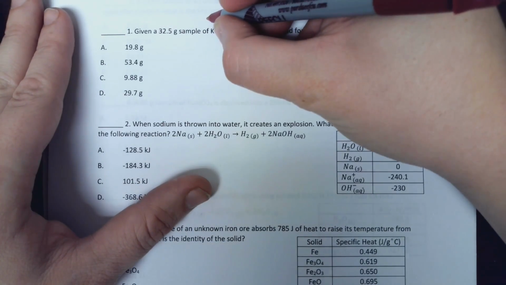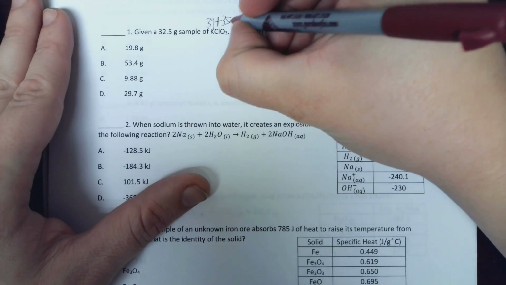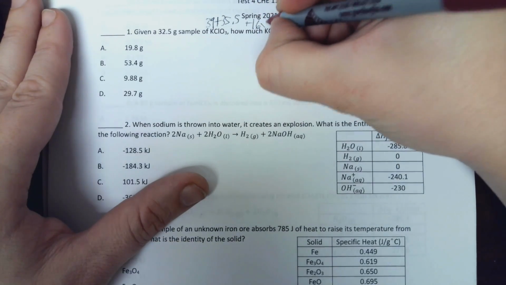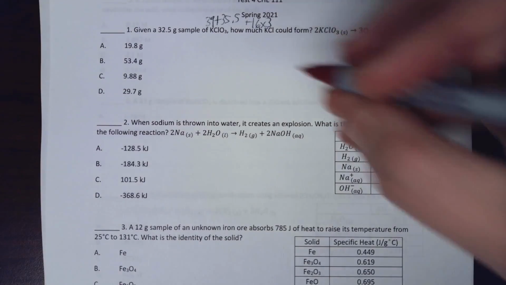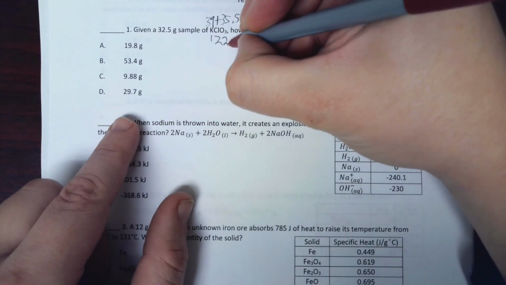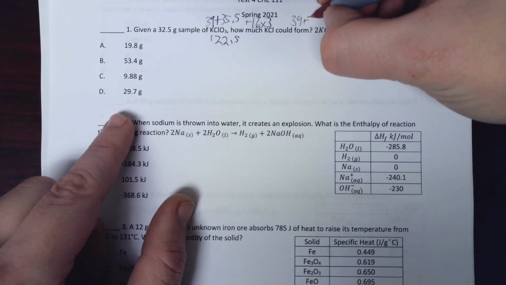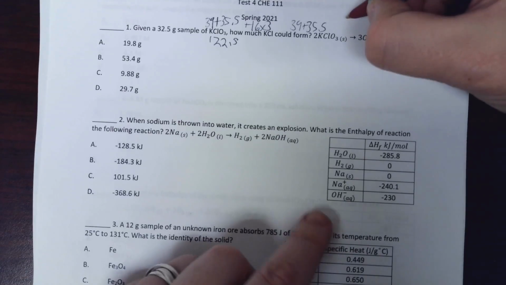So K, something like 39. Cl, 35.5. O, 16. So, I have to figure out the molar masses of everything. So, the total molar mass of KClO3 is about 122.5. KCl, 39 plus 35.5 is 74.5.